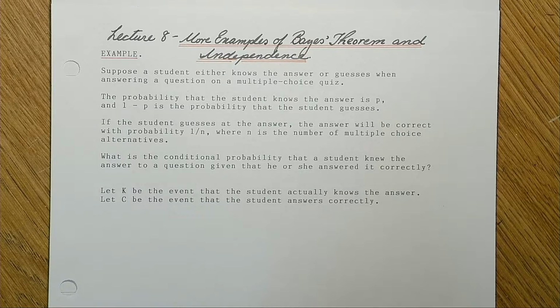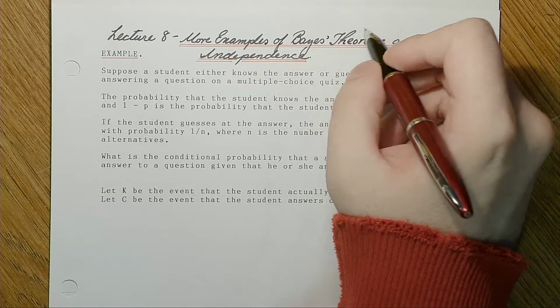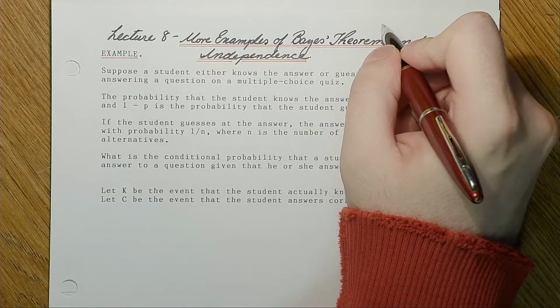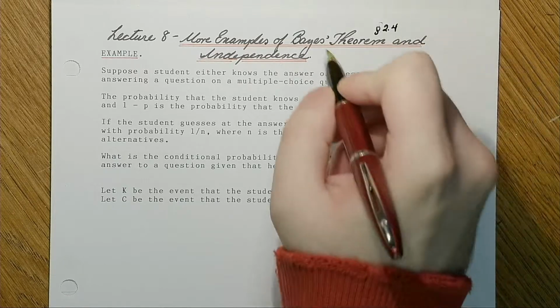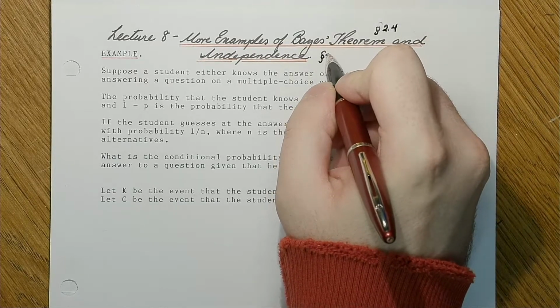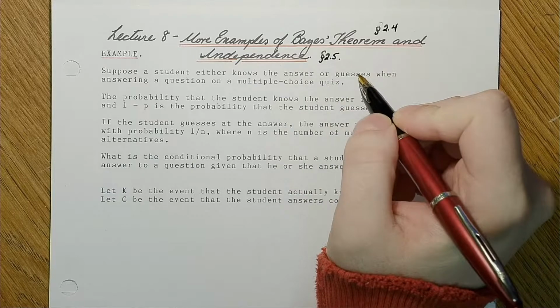So we're going to do some more examples of Bayes Theorem, and we'll also cover a topic called independence. So again, this is covering Bayes, this is in 2.4. And this would be covering section 2.5 in the textbook.